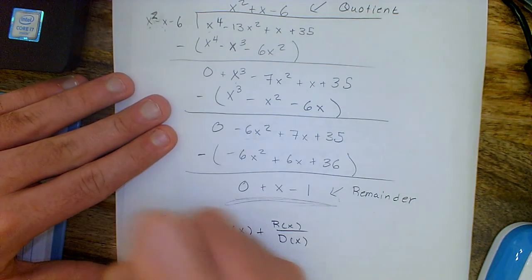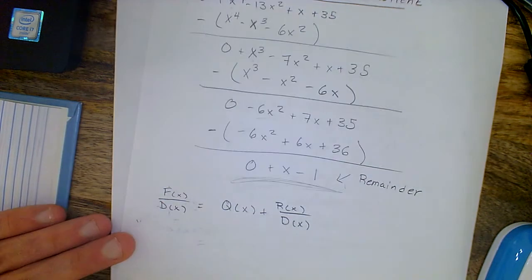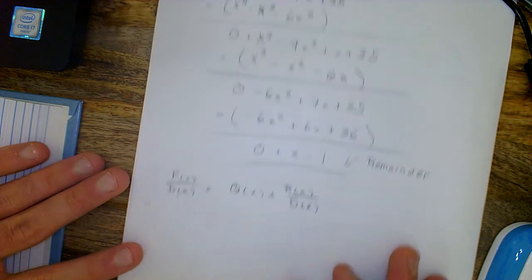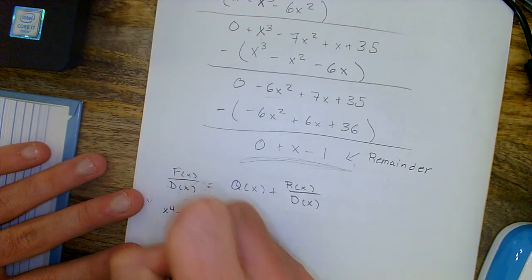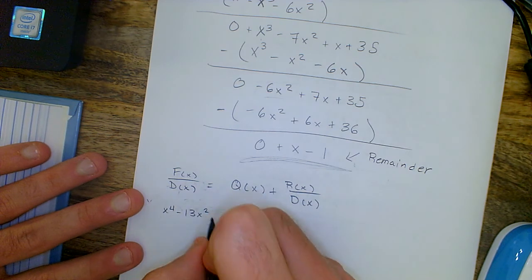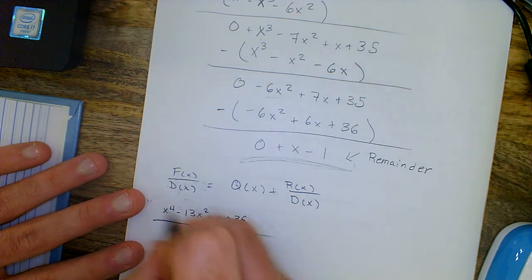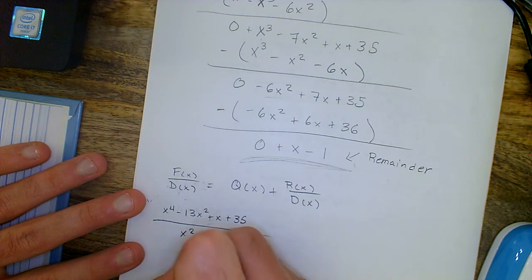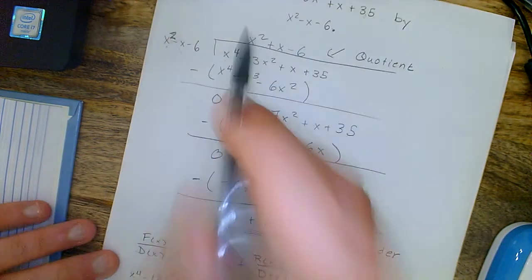So it was f of x over d of x. There we go. So it's x to the 4th minus 13x squared, if I'm just filling in what we've found using our algorithm here, plus x plus 35 divided by x squared minus x minus 6 is equal to q.